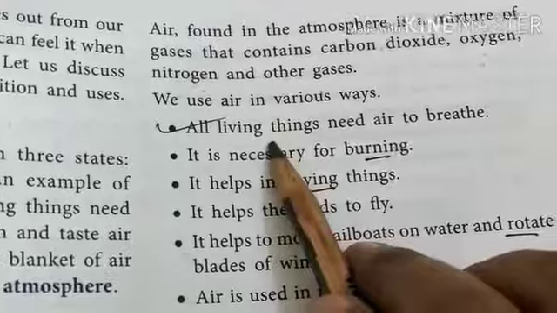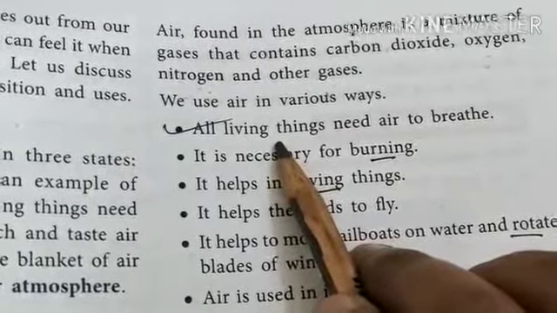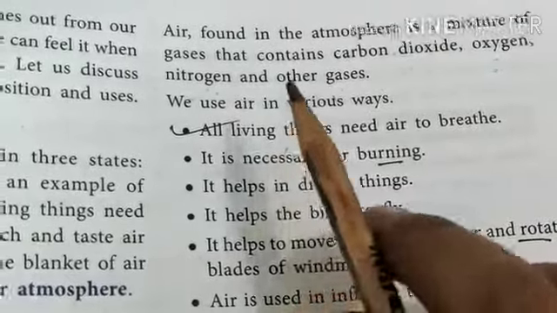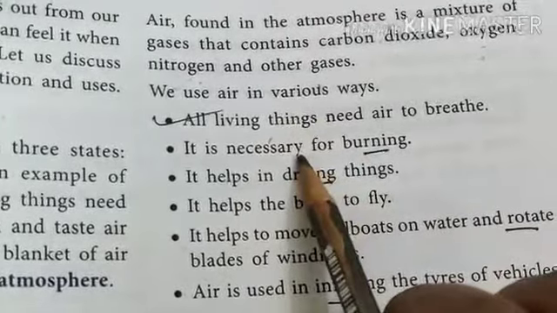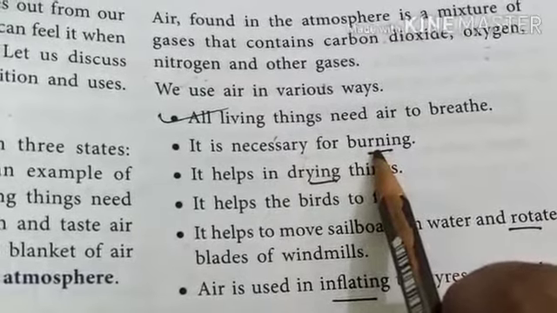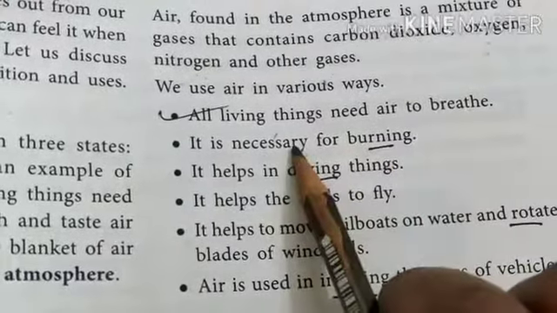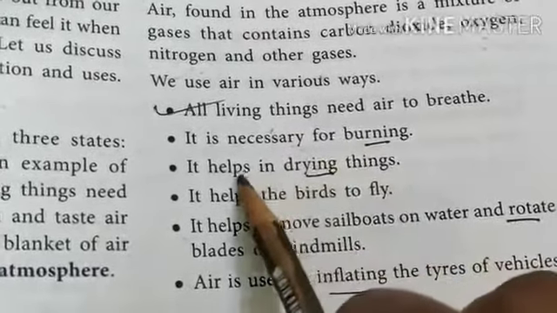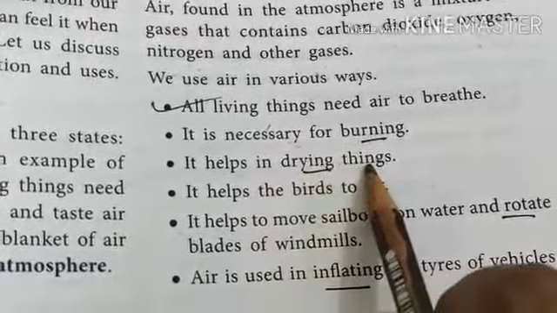First of all, air is needed by all living things to breathe. Then second, it is necessary for burning. When we burn anything, if air is not there, then the thing will not burn. Then it helps in drying things.